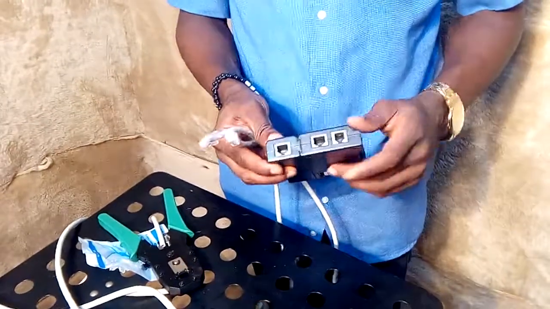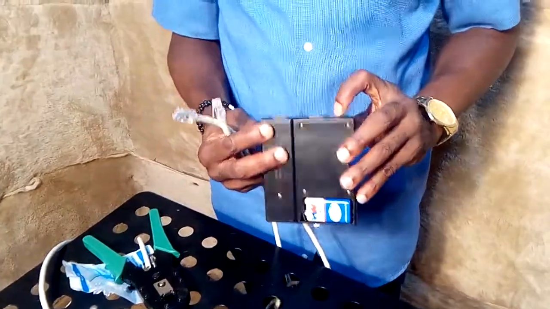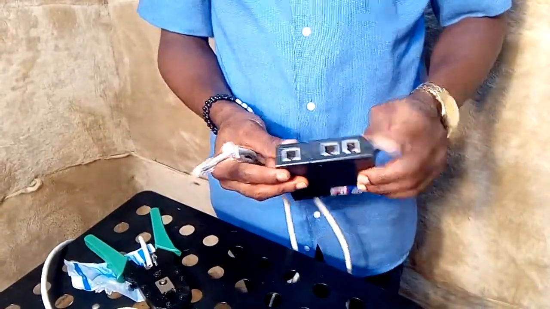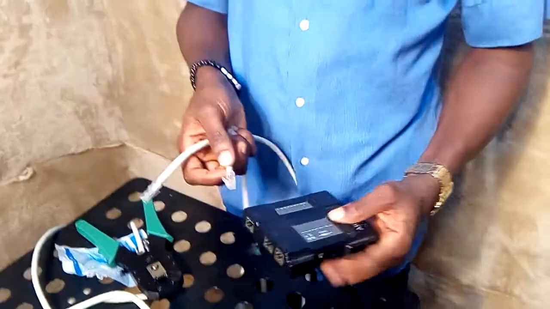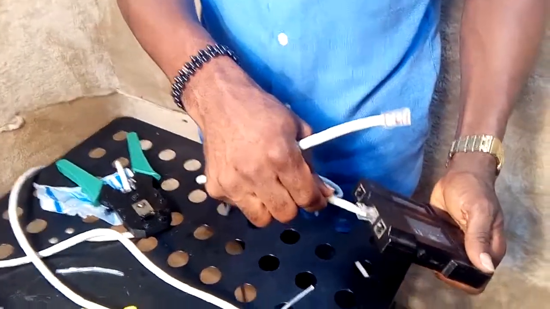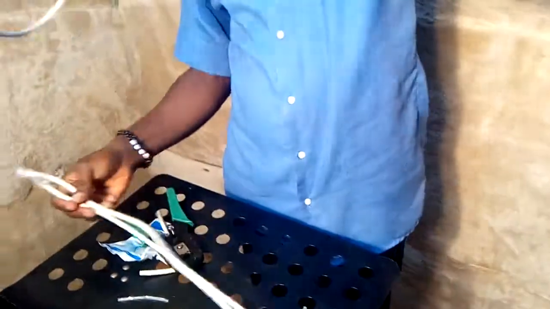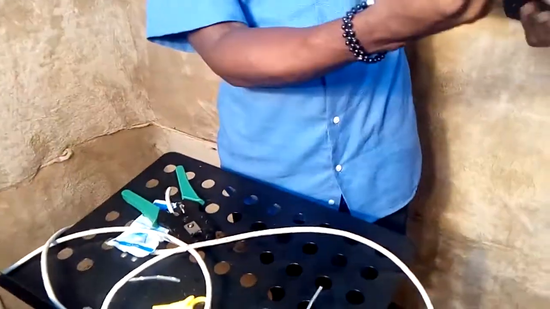We have one port here in the master for 8 pin, and we have another one for 6 pin. So I'm going to plug this into the 8 pin. Let me start with the straight through cable. Let's test the straight through cable.